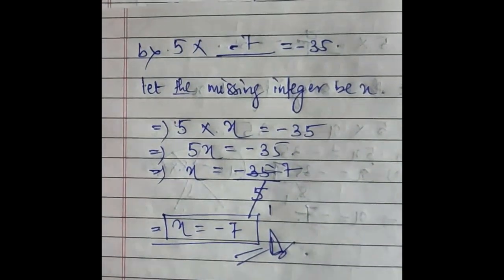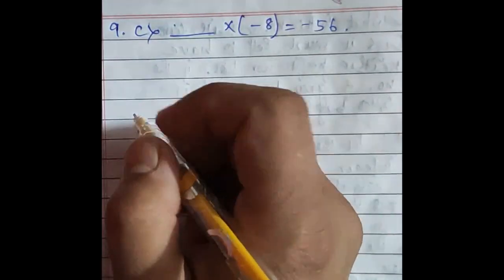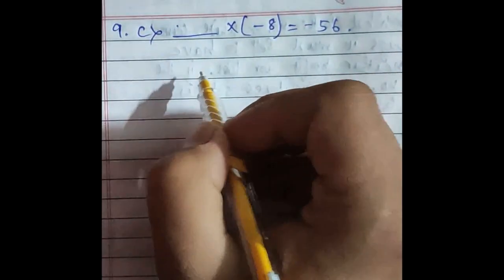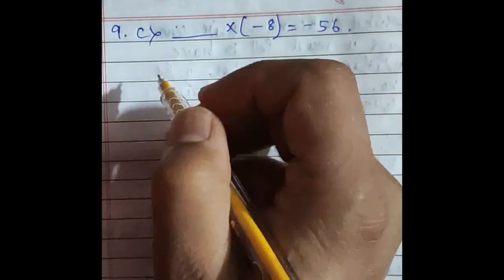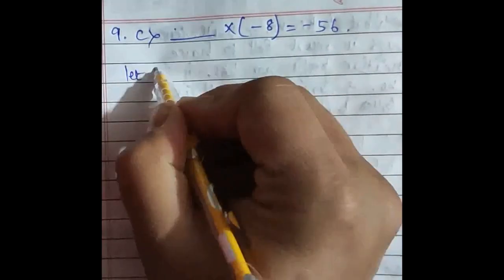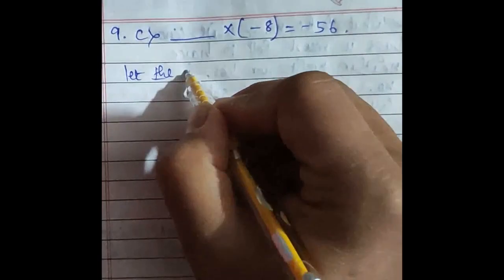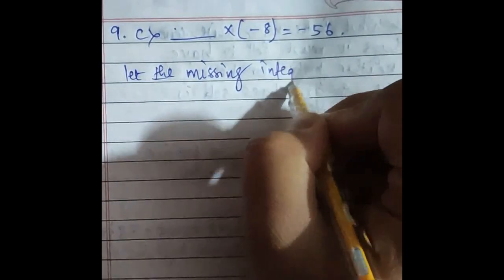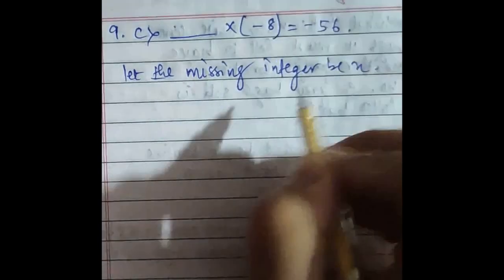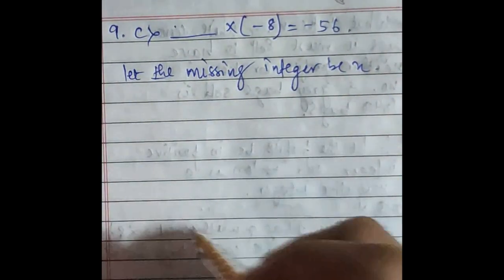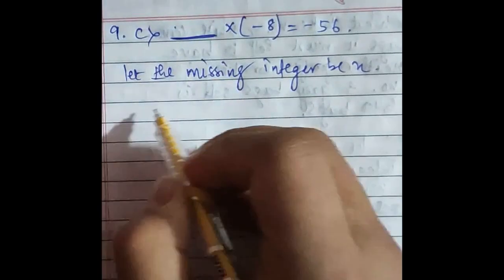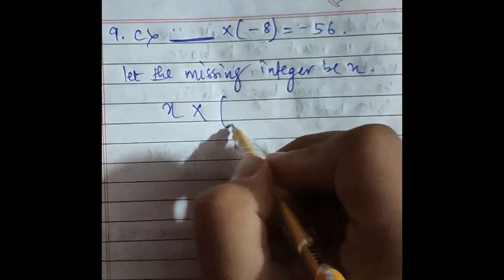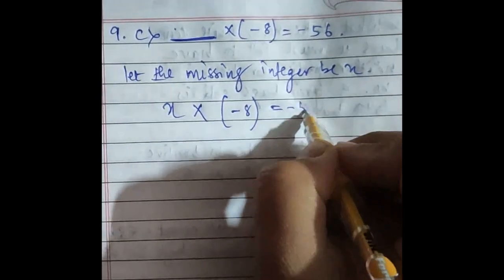Okay, let's solve number C. You have to do it in a similar way to what we did in the previous A and B. Let the missing integer be X. The blank one is X, so keep it here: X multiplied by minus 8 is equal to minus 56.